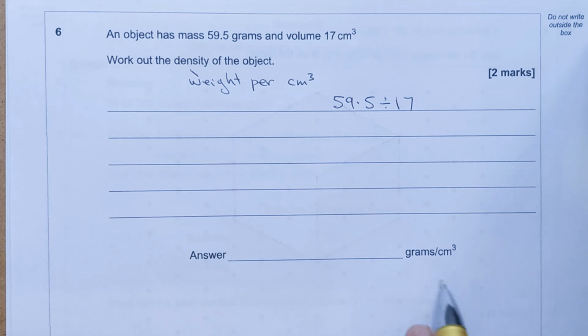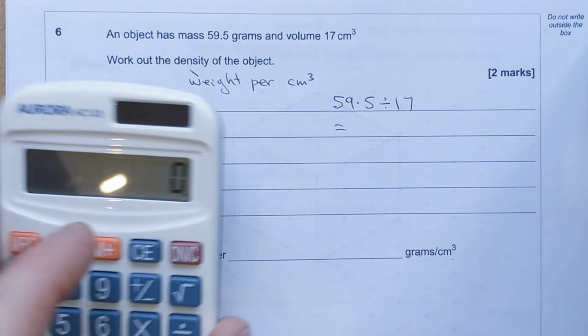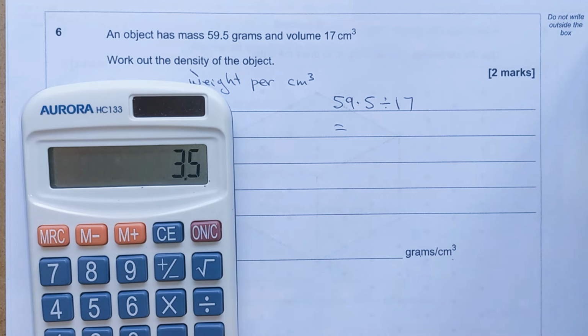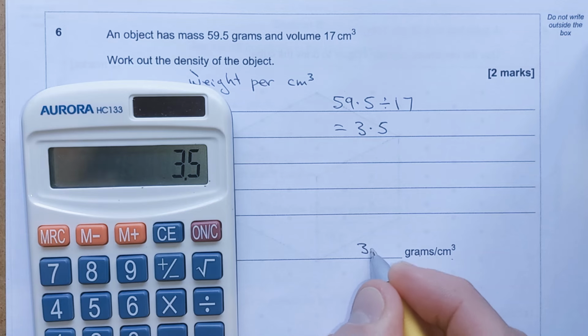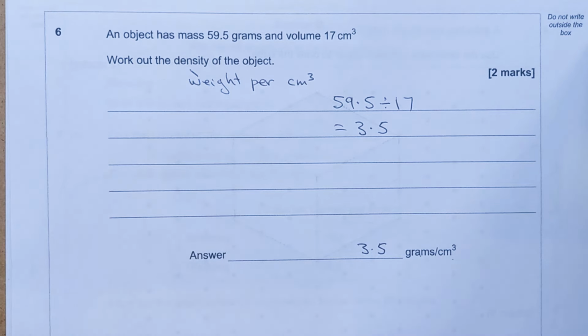Okay. And we've got the clue here because they've told us that it's grams per centimetres cubed. And if you think of this, this is dividing. It's saying grams divided by centimetres cubed. So it's actually telling you exactly what to do. And because we can use our calculator, 59.5 divided by 17 is 3.5, which we can write down here. Okay, so sometimes if you're a bit stuck or you think, oh, looks complicated, I can't remember density, look at the units. That's going to help you out as well. Okay.